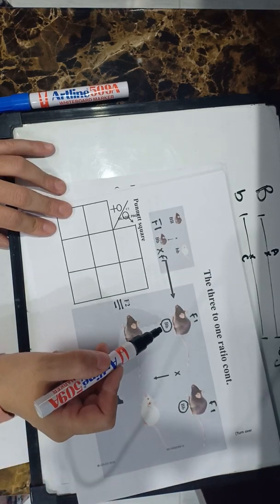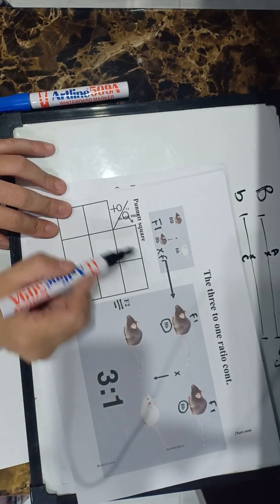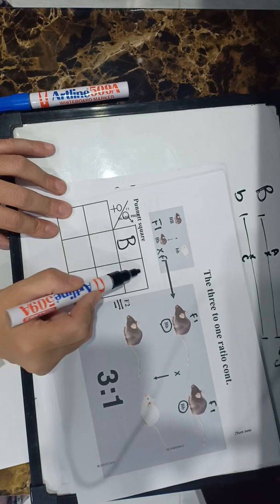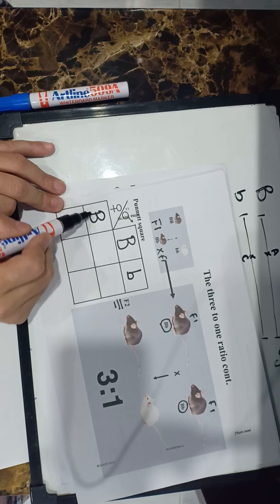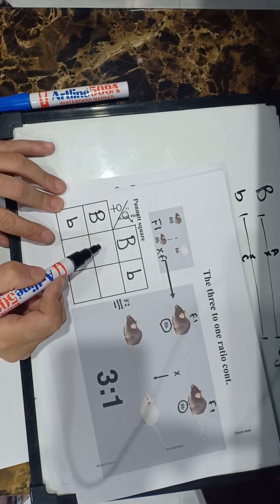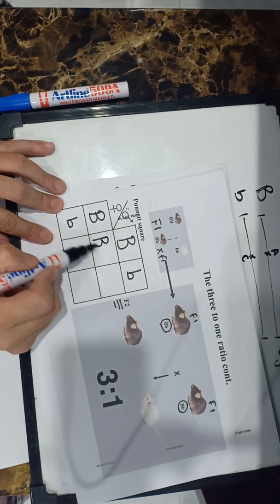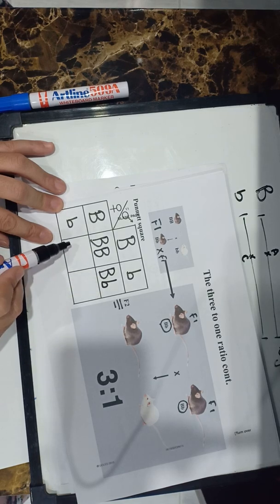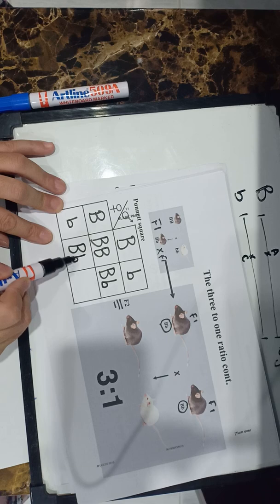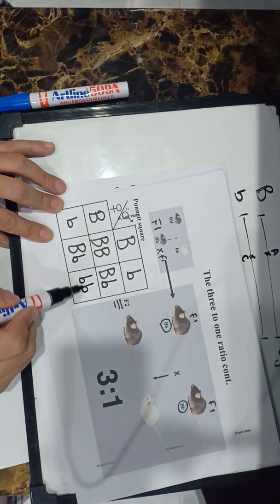What are the gametes made by this one? This one will make the gametes capital B, small b. This one will make the gametes capital B, small b. So what are we going to have here? Capital B, capital B, capital B, small b. Here, capital B, small b, and small b, small b.